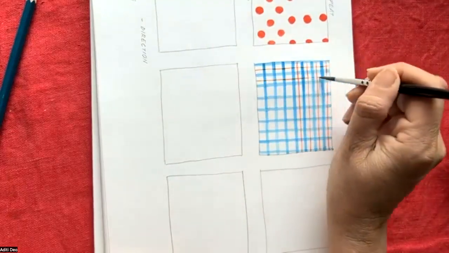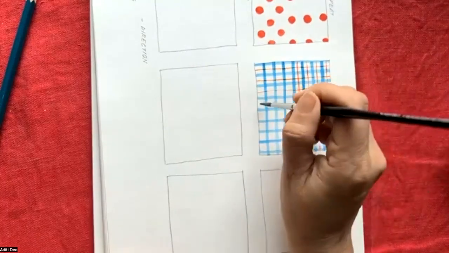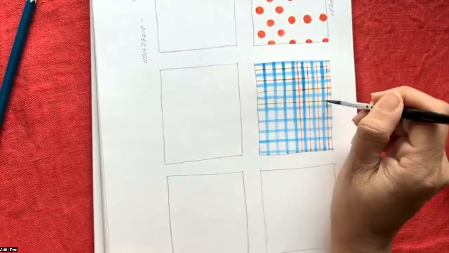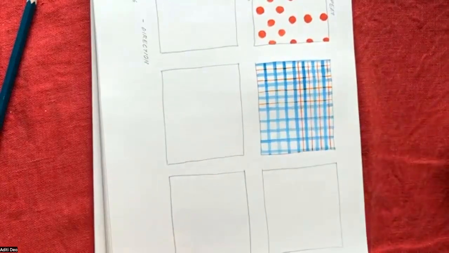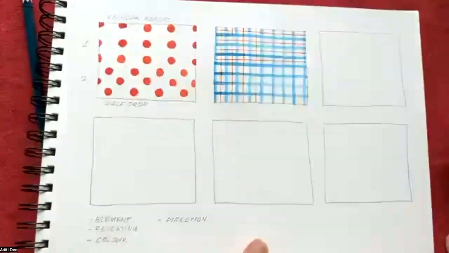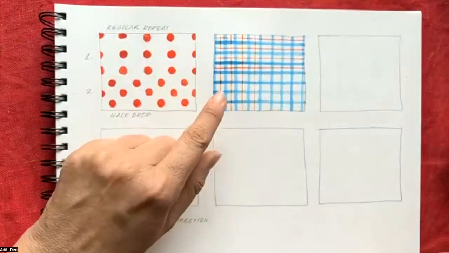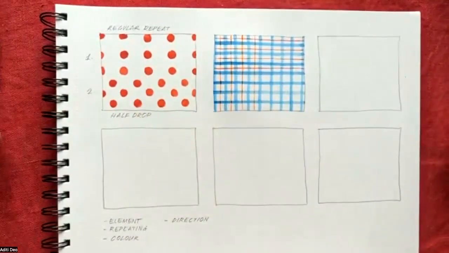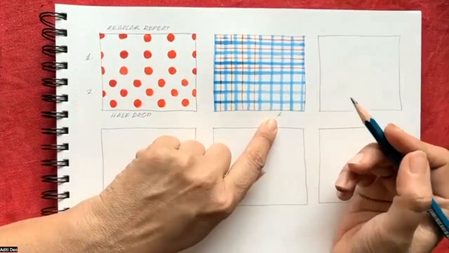So now we have 3 colors, 2 different types of elements in 2 directions. And in this one block, we have 4 patterns. We have this one, the original, which is just the blue stripes.